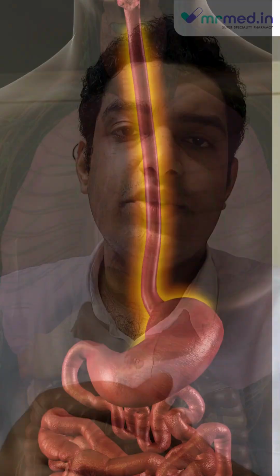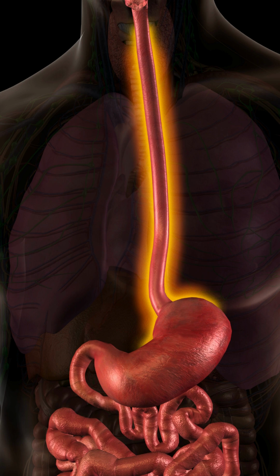So most commonly in esophageal cancers, radiation therapy is given first, then surgery is done. In stomach cancer, surgery is usually the first treatment, after which radiation therapy is given. So in almost every stage and every type of esophageal and stomach cancer, radiation therapy plays a significant role. Now, coming to how it is given, generally the same CT simulation scan is done.